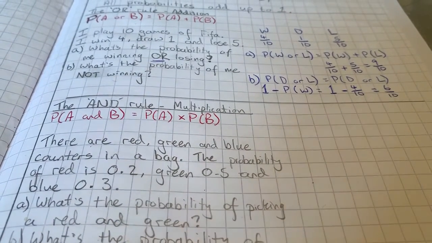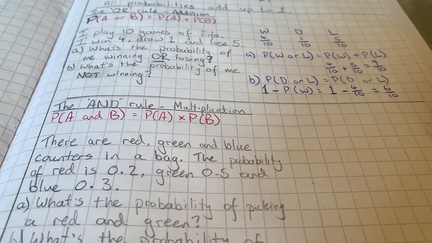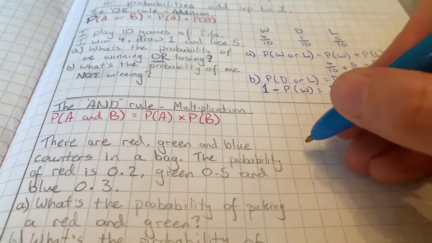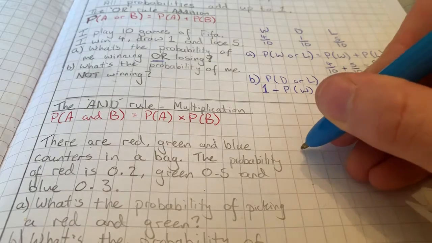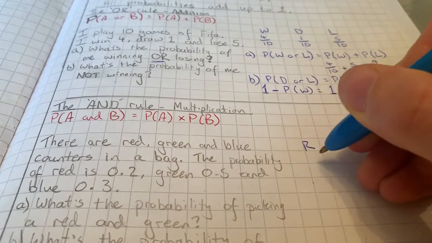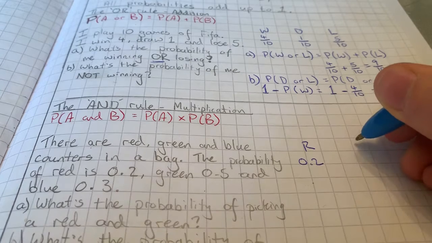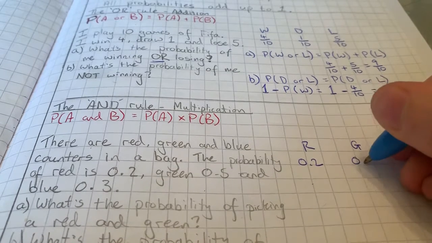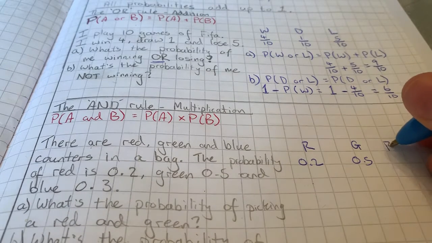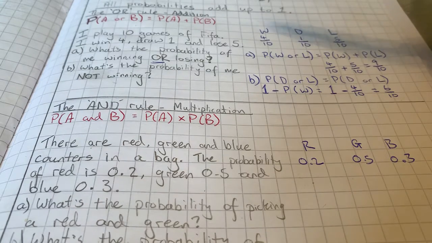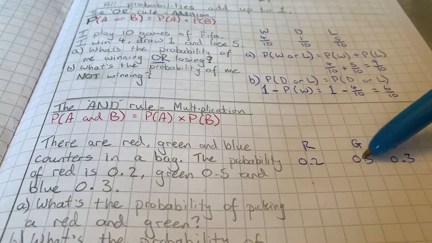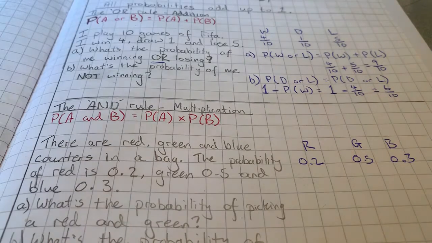The probability of red is 0.2, probability of green is 0.5 and probability of blue is 0.3. So what I'm going to do is start off just by writing down again probability of those different events. So red was 0.2, green 0.5, and blue is 0.3. Now to remember that all probabilities add up to 1, these three values add up to 1 as well.